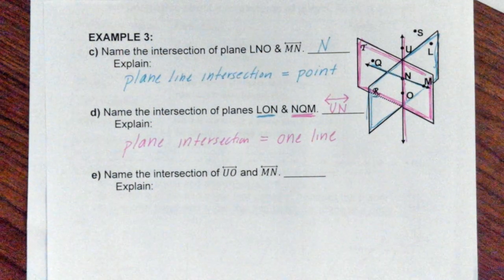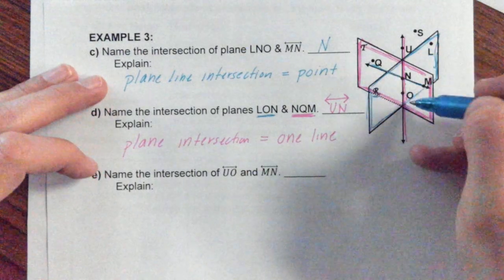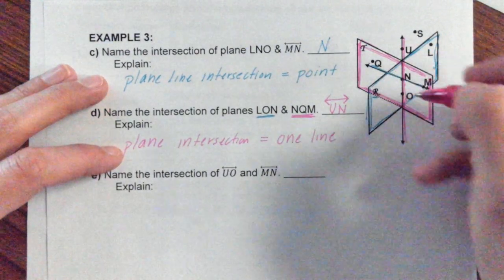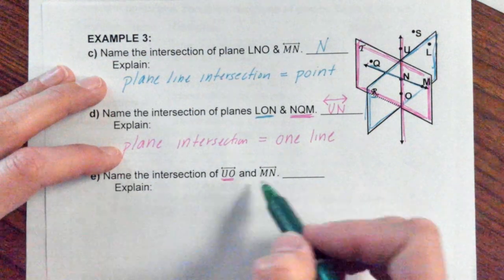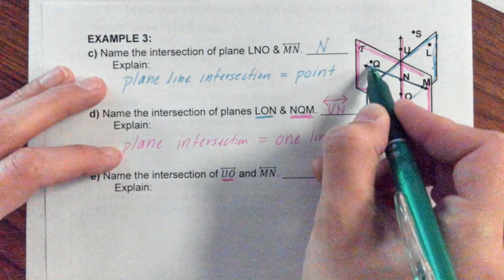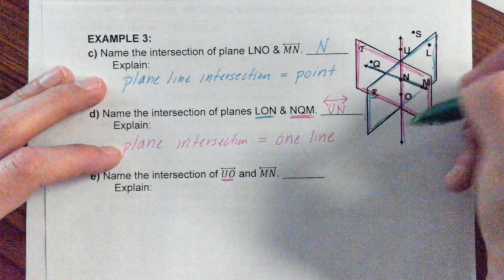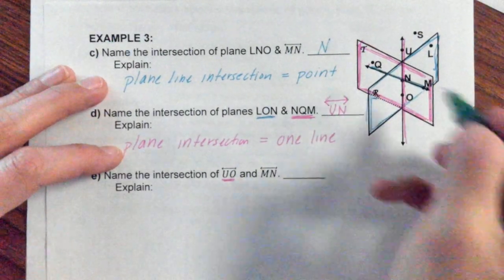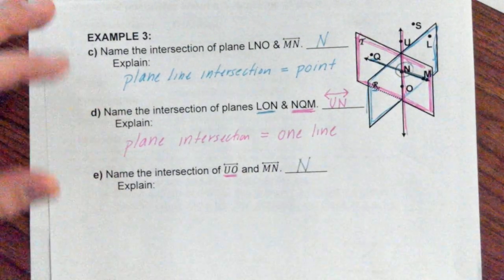Now we want to look at the intersection of line UO and line MN. UO right here, we already have that on here. And here's MN, this guy right here. Well, line UO and line MN are going to intersect right here at point N. And what tells us that?